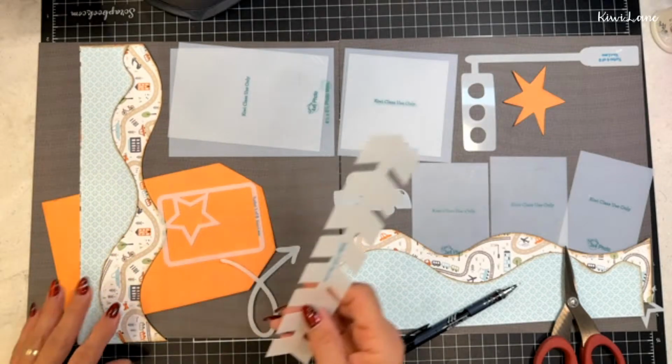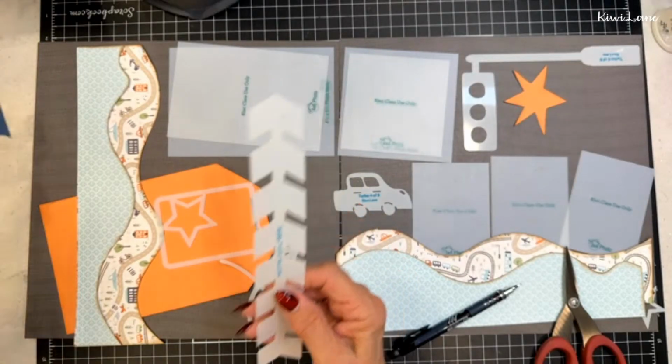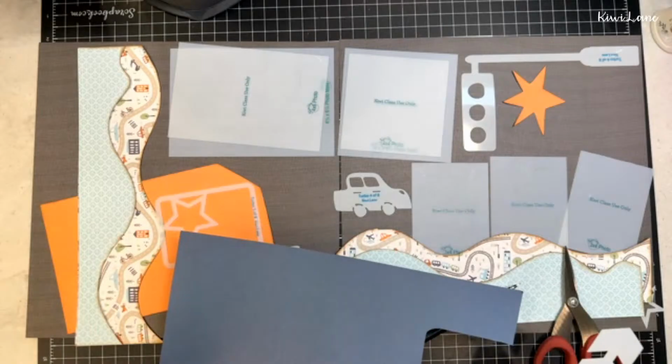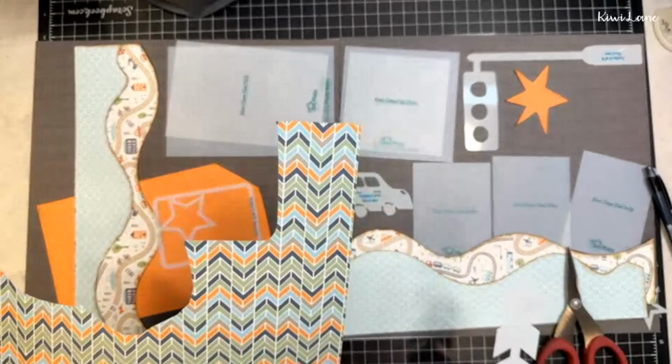Okay, this little piece, I saw some navy. We could do navy and then make our little car blue. That could work. All right, let's do that. See, how do I want to do this?